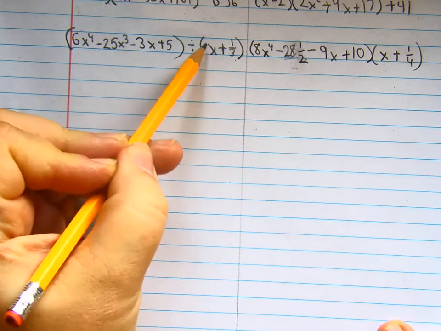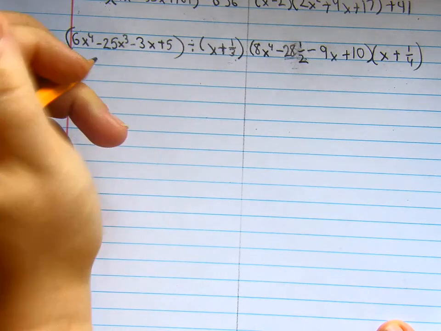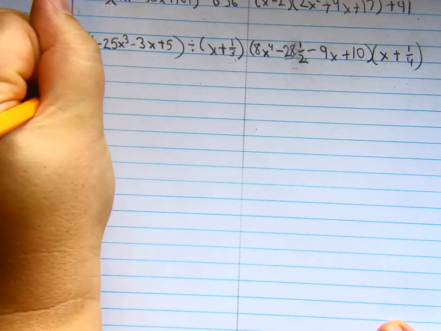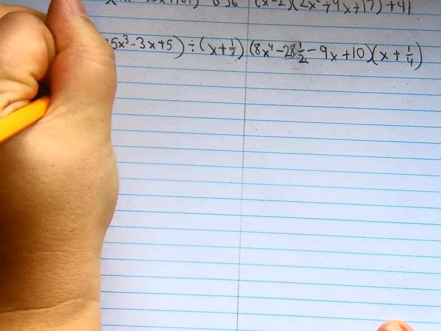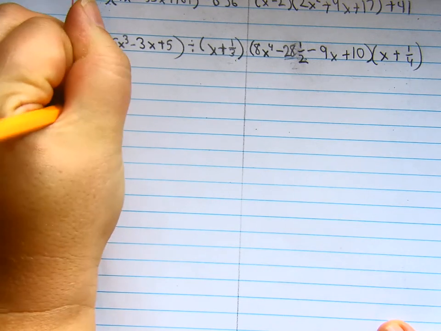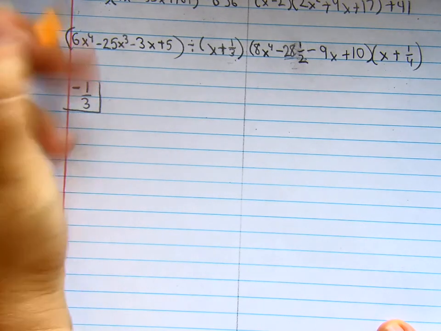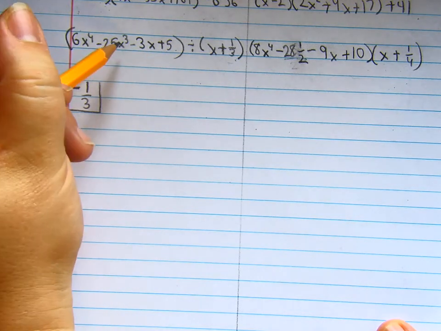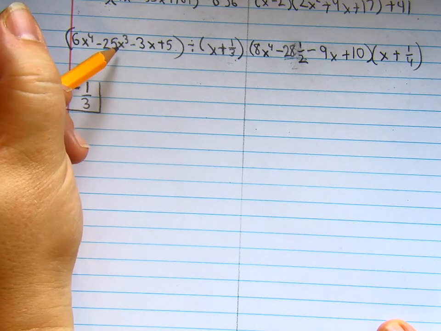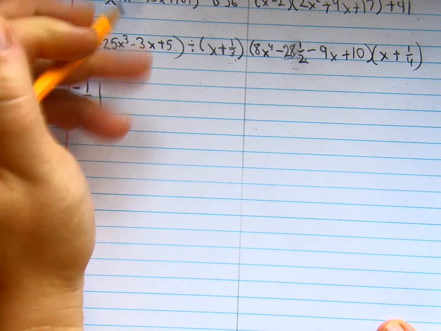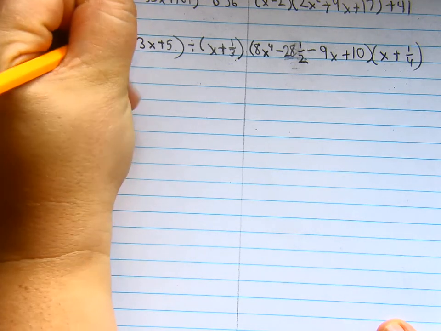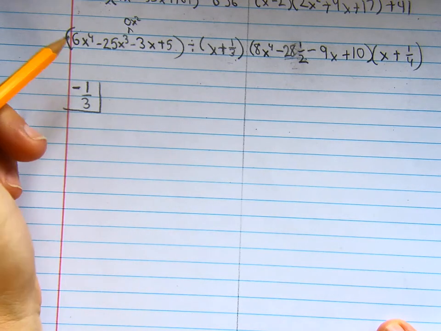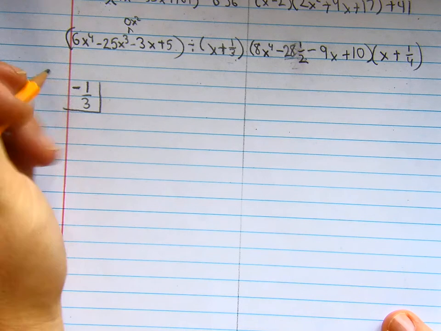So we're going to take the opposite of this fraction here. So let's do minus 1/3. And then again, we're just going to take all of the coefficients. Be mindful, in my situation, I go from x to the third to x to the first. So that means I need a 0x squared is what I'm going to insert into there.